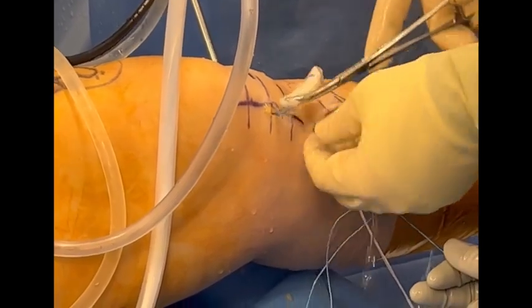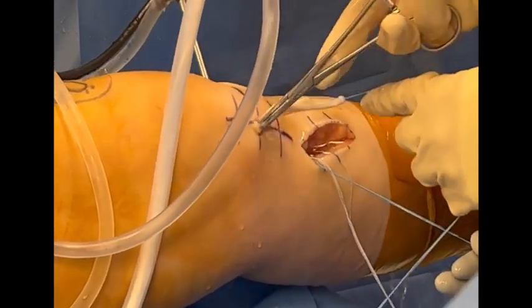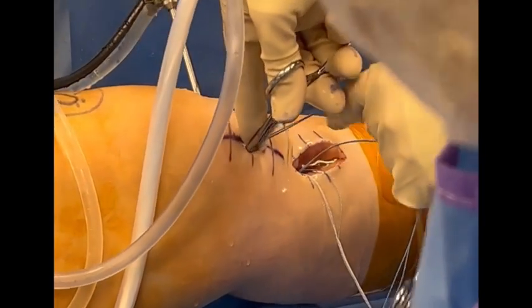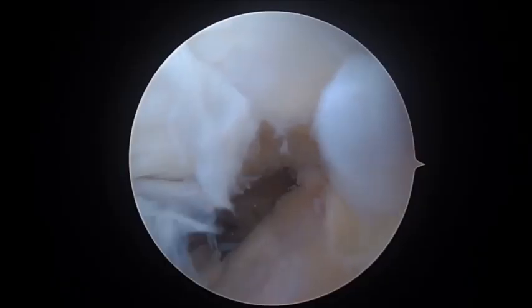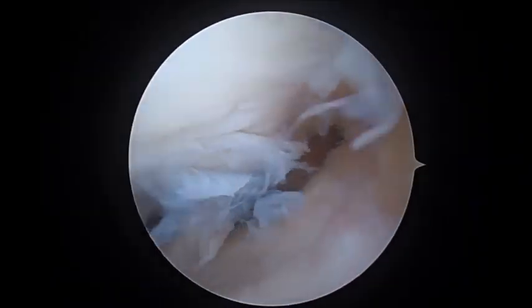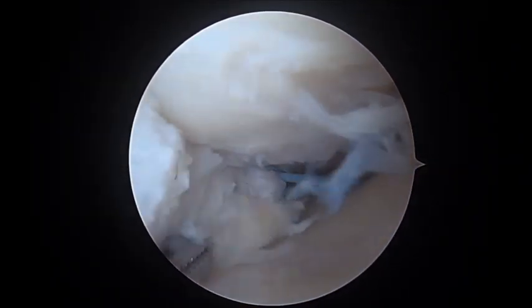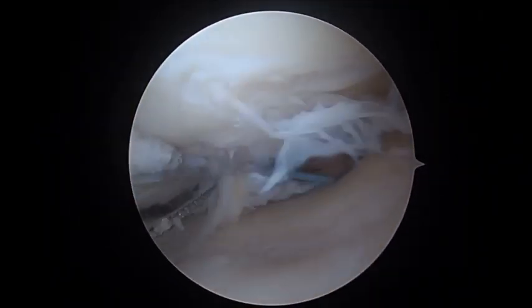The graft is then inserted through the dilated anteromedial portal and positioned posteriorly. Of note, an arthroscopic probe can be used to help position the allograft in the correct position posteriorly while pulling tension on the sutures that were previously passed through the posterior root tunnel, as shown here.